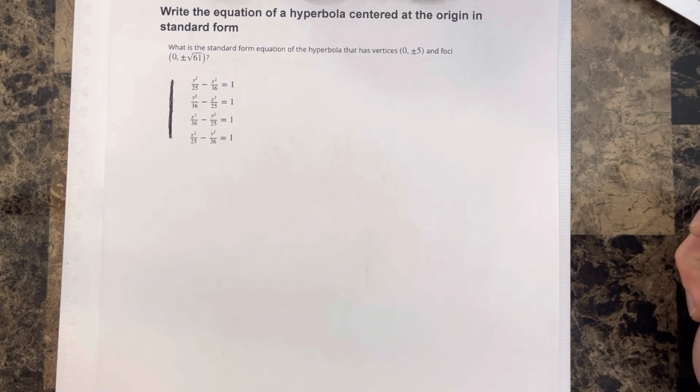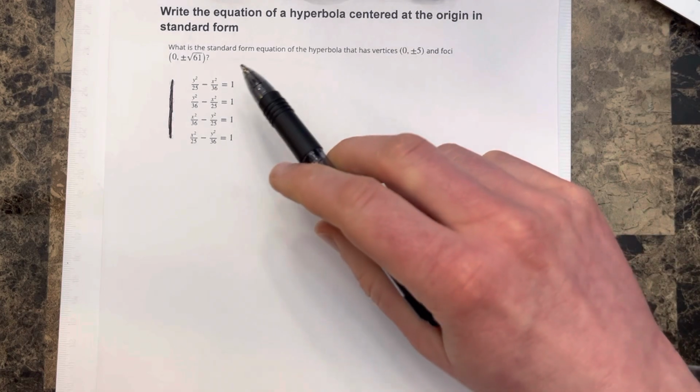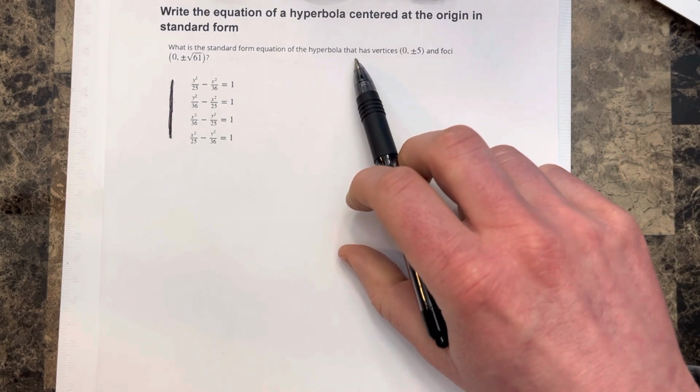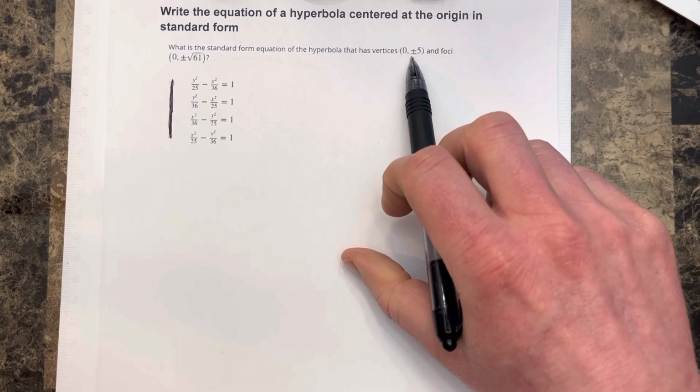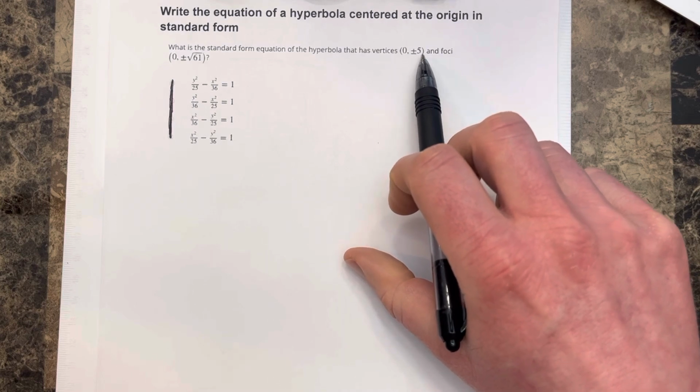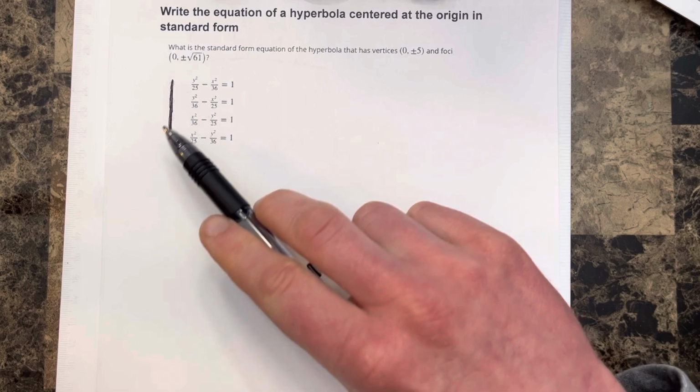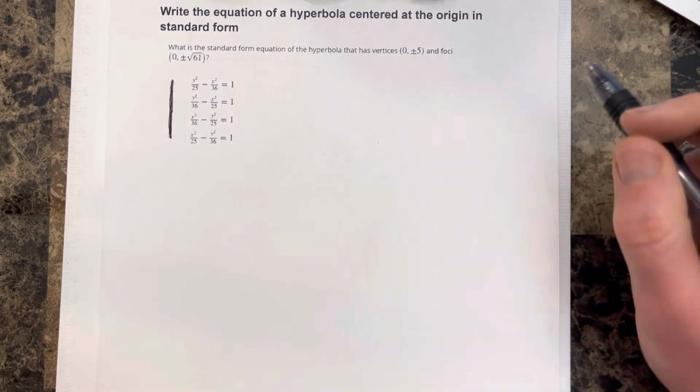In this video, we're going to write the equation of a hyperbola centered at the origin in standard form. It says, what is the standard form equation of the hyperbola that has vertices (0, 5) and (0, -5) and foci (0, √61) and (0, -√61)?